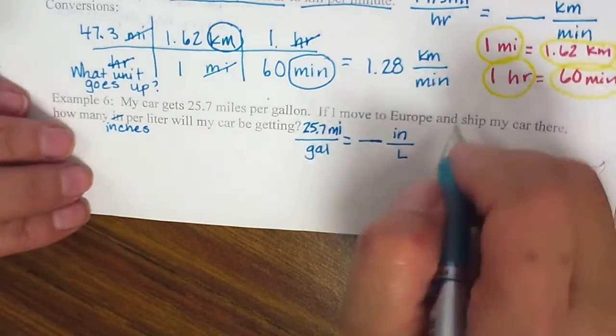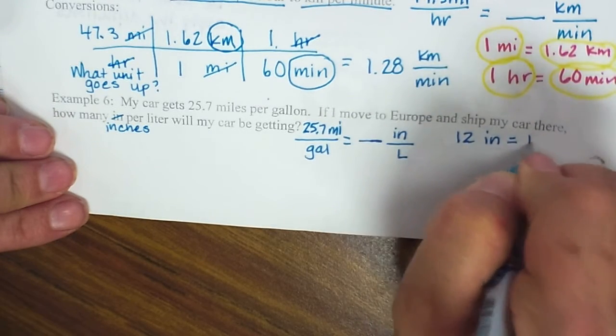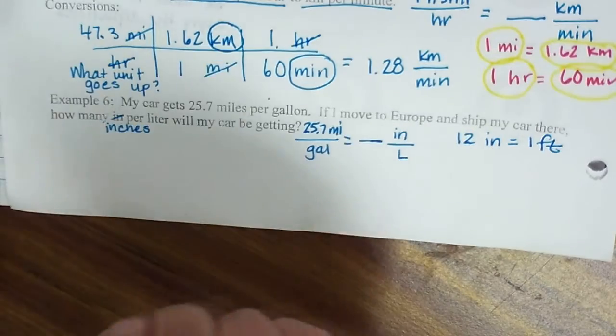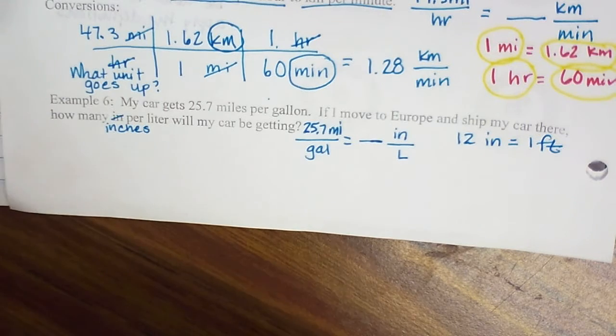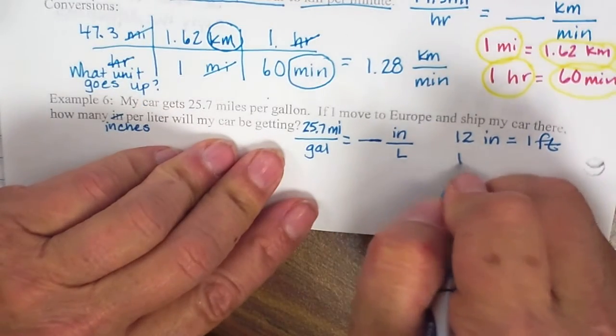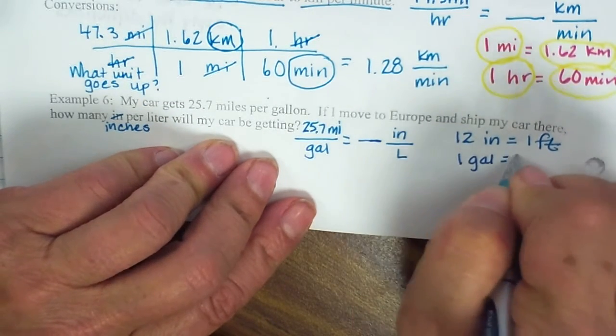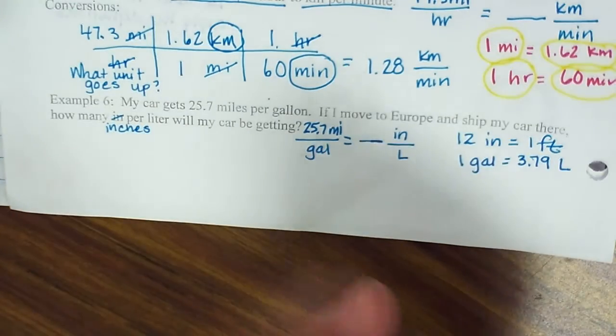Inches to feet, excellent, inches to feet. 12 inches equals 1 foot. That absolutely will be helpful. What else will be helpful? Yes, good. Okay, 1 gallon equals 3.79 liters. Great.